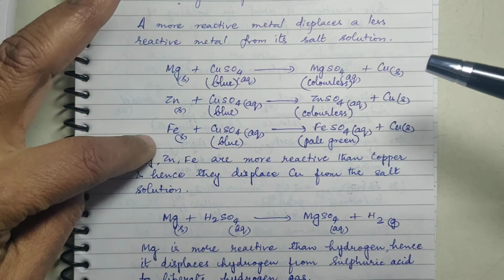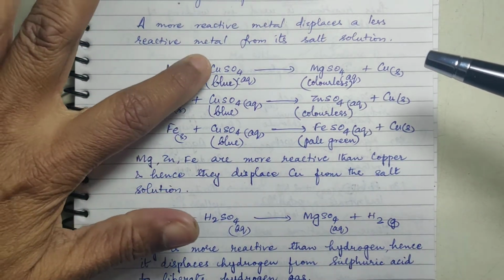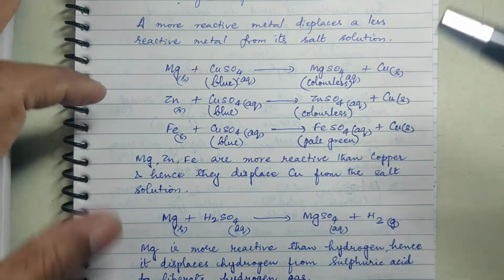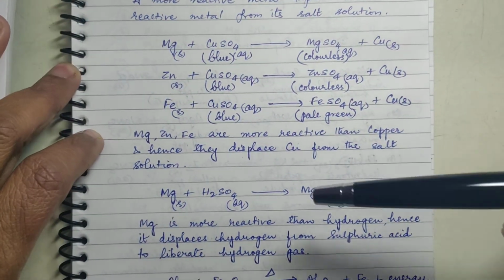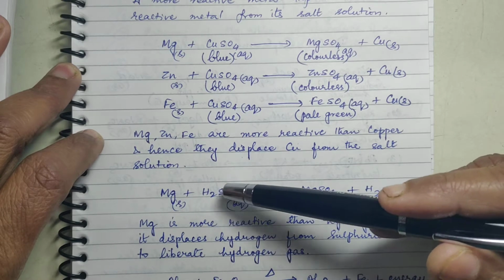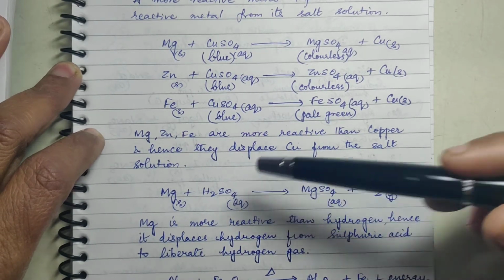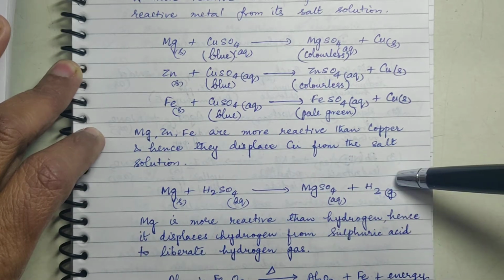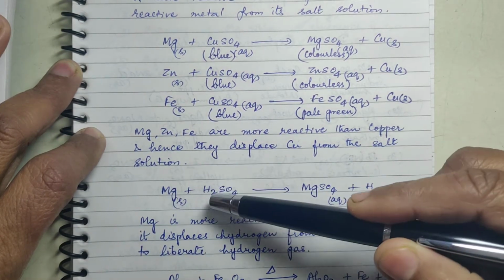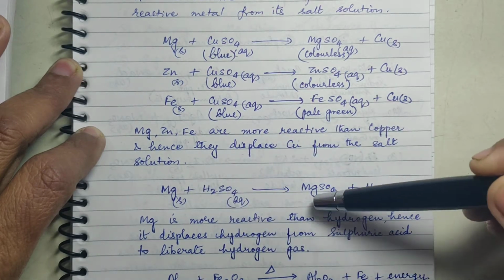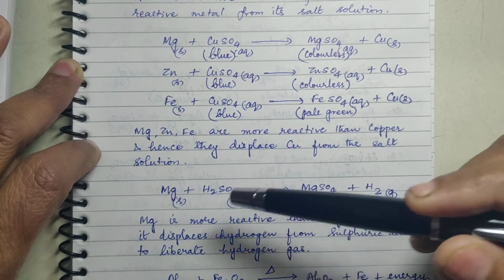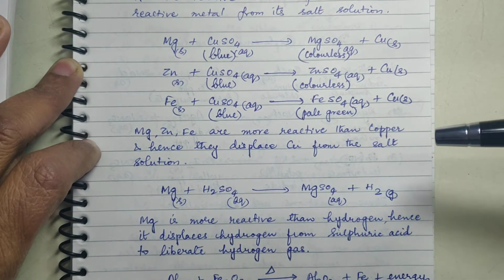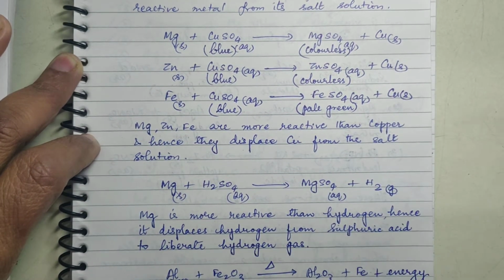So this tells you that these three metals are much more reactive than copper, so they will displace copper from its salt solution. Now, when magnesium is reacting with sulfuric acid, it liberates hydrogen gas. Now this is also a single displacement reaction. Now here Mg is taking the place of H plus ions. It becomes MgSO4. Okay. Mg is much more reactive than hydrogen. So it displaces hydrogen from sulfuric acid and it liberates hydrogen gas.